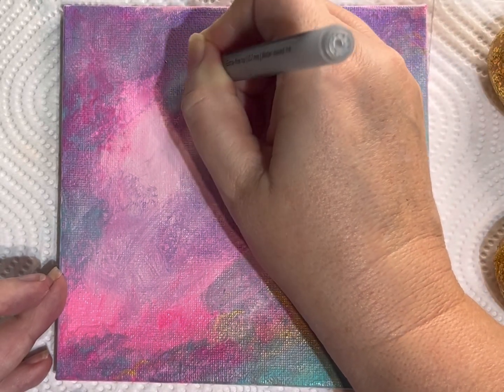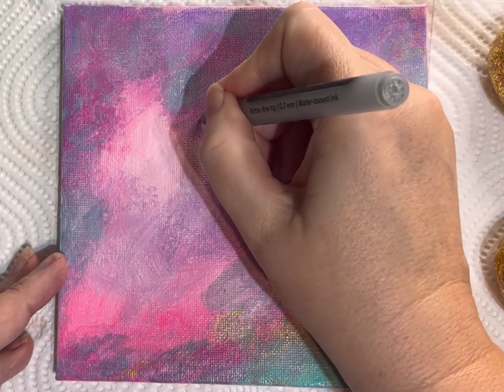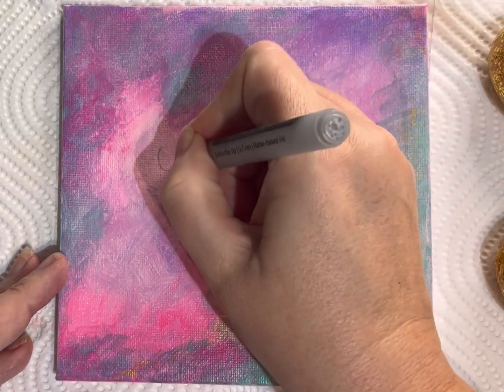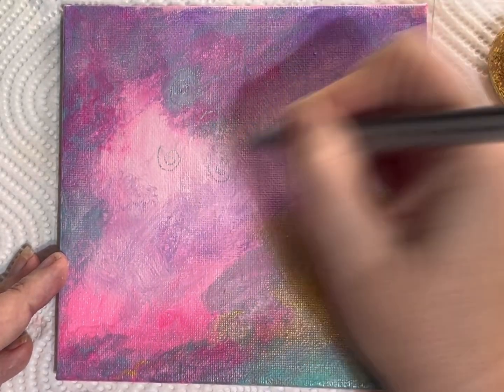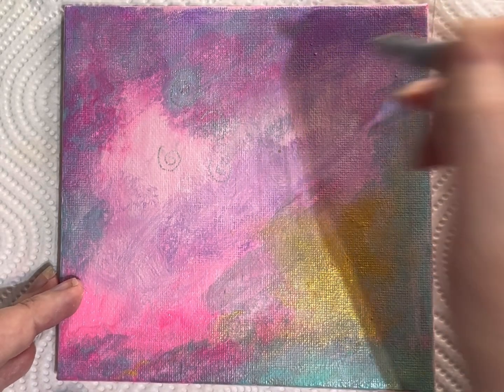Okay, so the symbols are starting to come through. So this one's very much about spiraling energy.